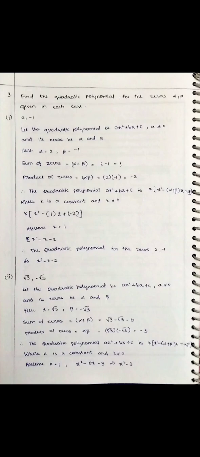So if we check, the quadratic polynomial ax square plus bx plus c is k of x square minus of alpha plus beta into x plus alpha beta. If we substitute the zeros that we found, k of x square minus of the sum of the zeros, 1, x plus of minus 2. That is, if we assume k is equal to 1, then x square minus x minus 2 will be the quadratic polynomial for the zeros 2 comma minus 1.